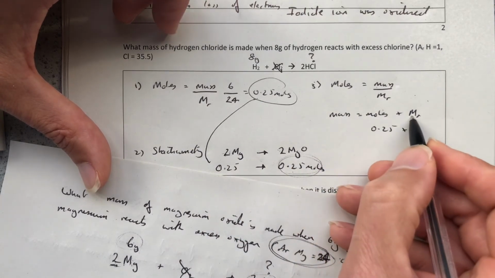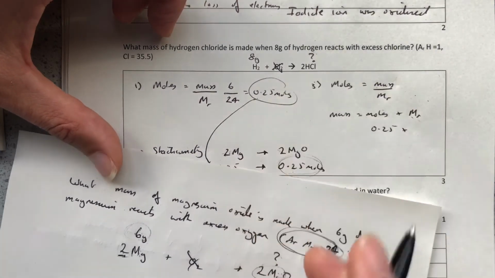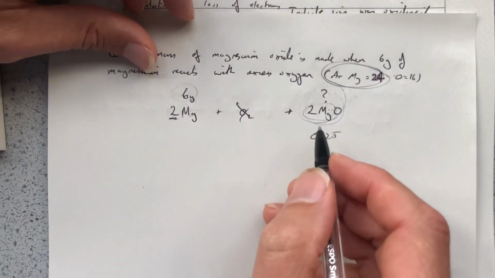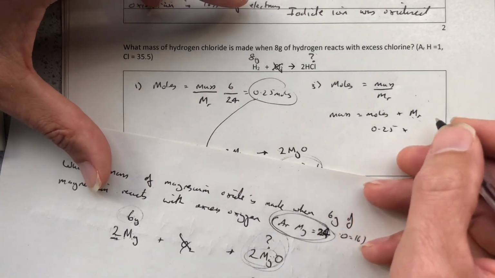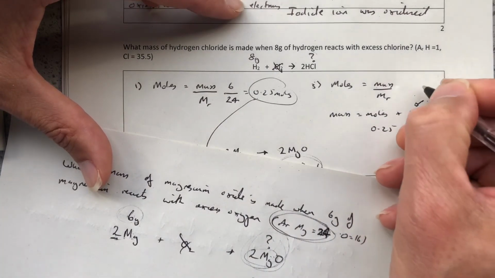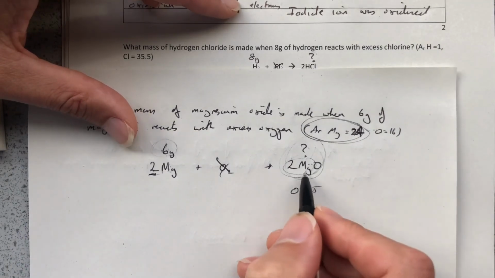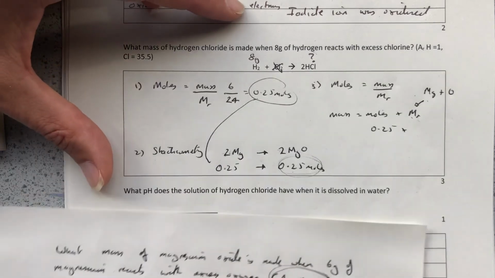So now we need the formula mass. What do we need the formula mass of this time? We need the formula mass of the magnesium oxide here. So the Mr of this is going to be Mg plus O, because the formula is MgO. We don't need 2 of them. We used the big number in stage 2.